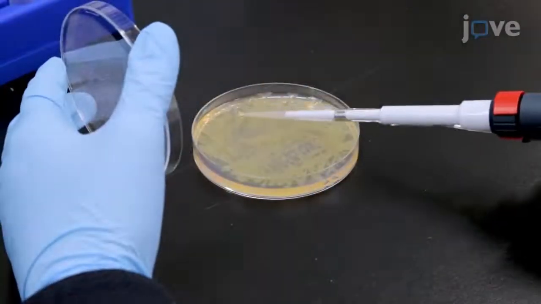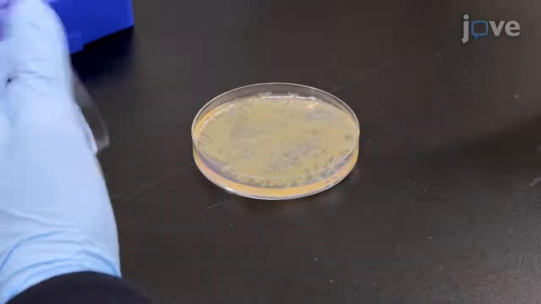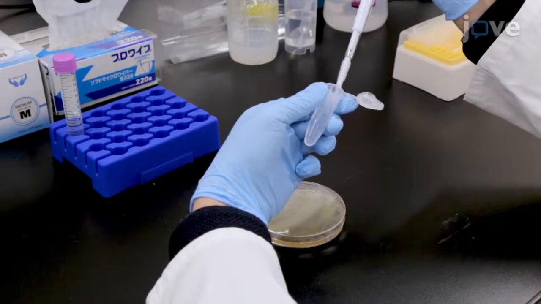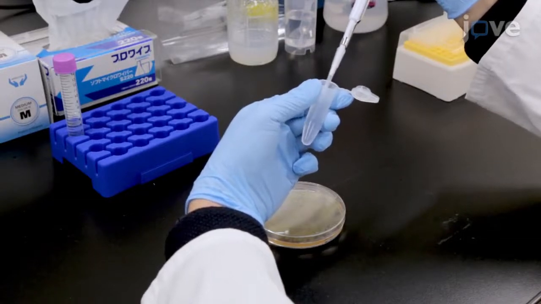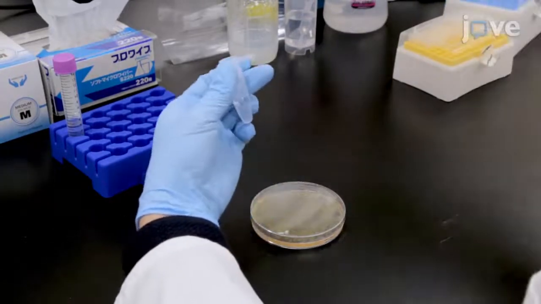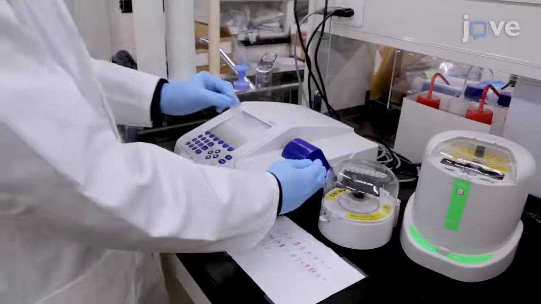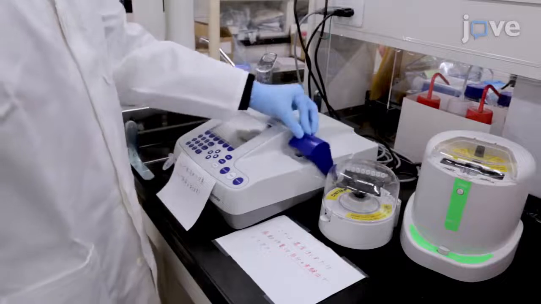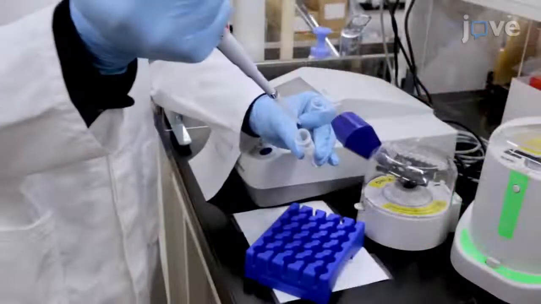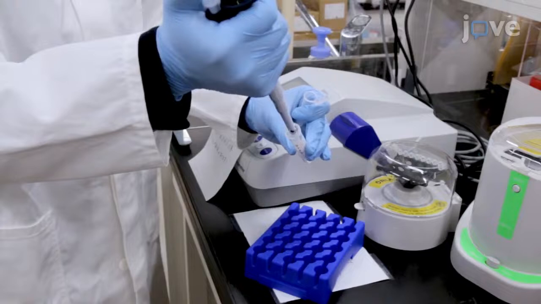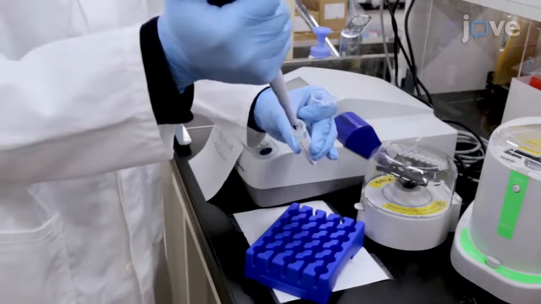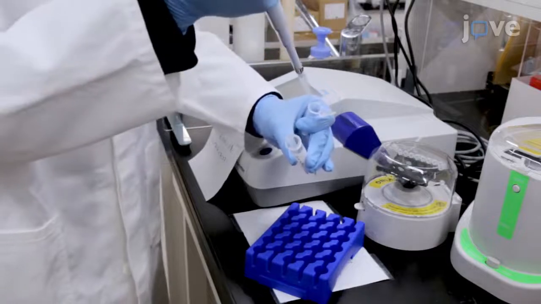Using plastic tips, harvest the bacterial cells that appear on the surface of the medium. Transfer the bacteria to a plastic tube containing 10 millimolar magnesium chloride and resuspend them. Then measure the optical density of the solution at 600 nanometers. Adjust the final concentration of bacterial cells to 100 million colony-forming units per milliliter, which normally corresponds to an OD600 of 0.2.